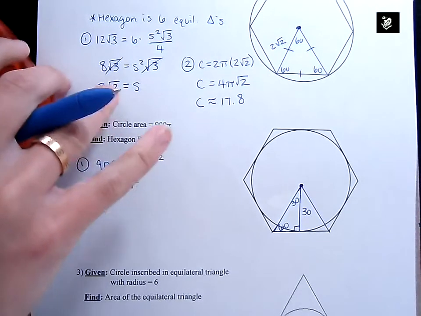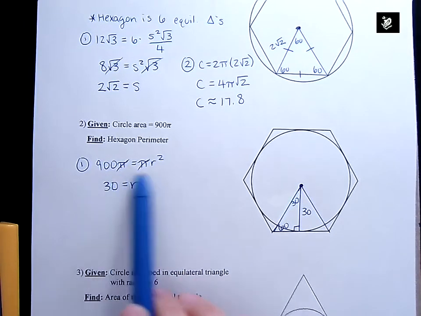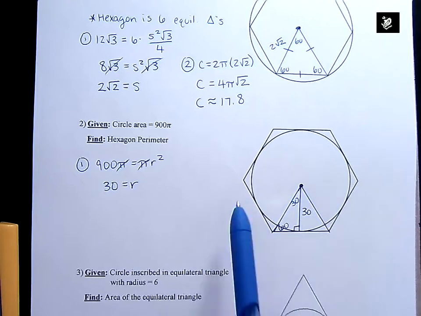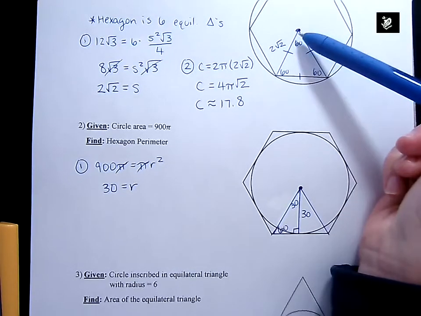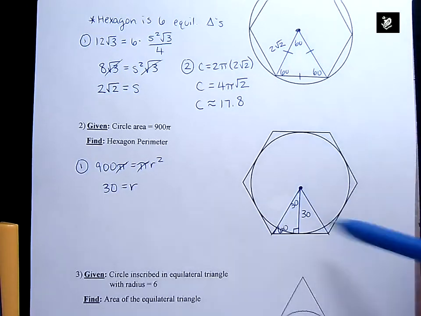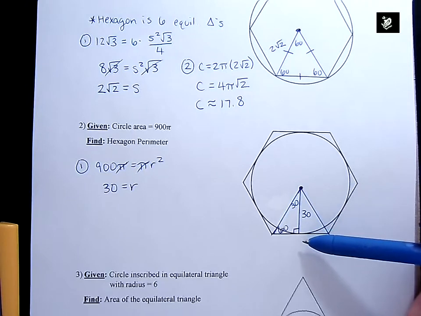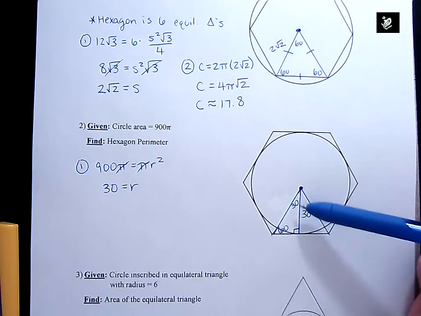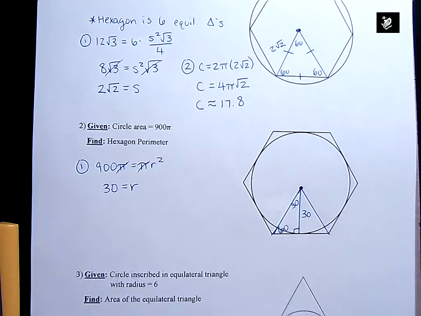Okay, so the first thing that I did is I knew that the area was 900 pi. So I used my area formula, pi r squared, to figure out that the radius was going to be 30. And be very careful, this picture and this picture are different. While this is the radius in that picture, when the hexagon is on the outside, now that becomes the radius of the circle. So the apothem acts as the radius. What I did is I drew in the apothem, and by drawing in the apothem, I not only get the radius, but I also get a 30, 60, 90 triangle.